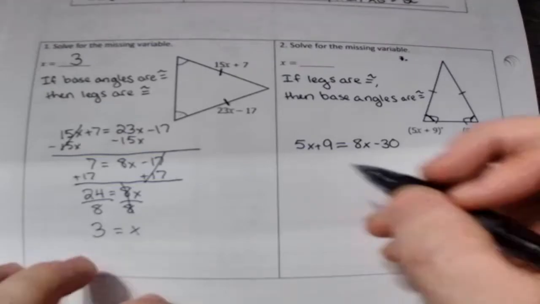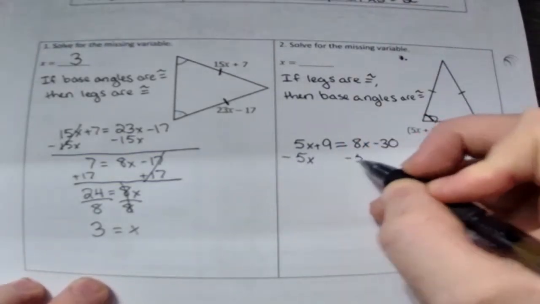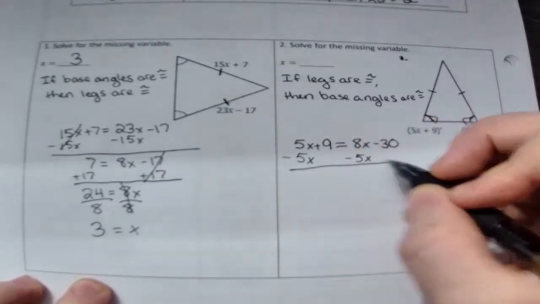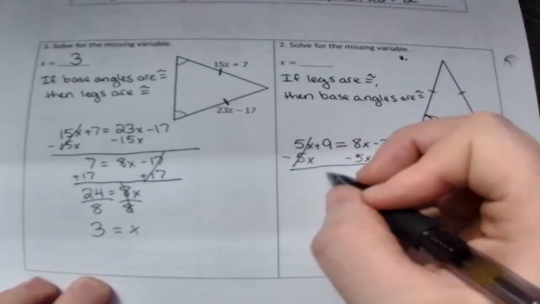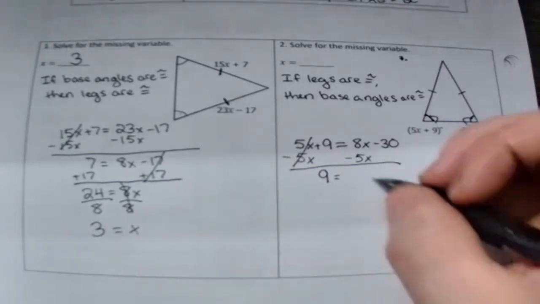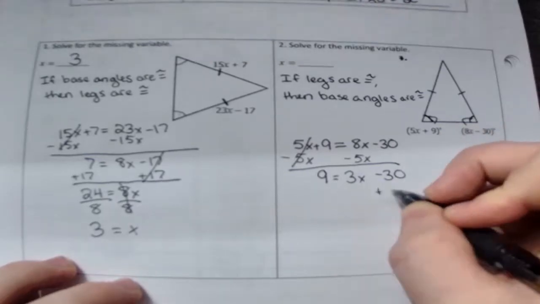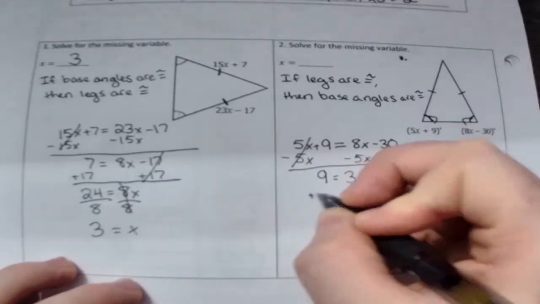Now we can go ahead and solve for x. I'm going to start off by subtracting 5x from both sides. Now you did not have to start out that way, but this is just how I decided to do it. So on the left side you have 9 equals 3x minus 30. I'm going to add 30 to both sides now.